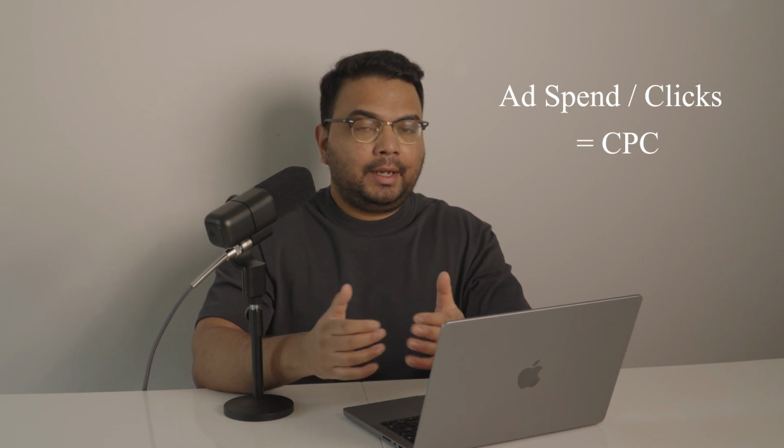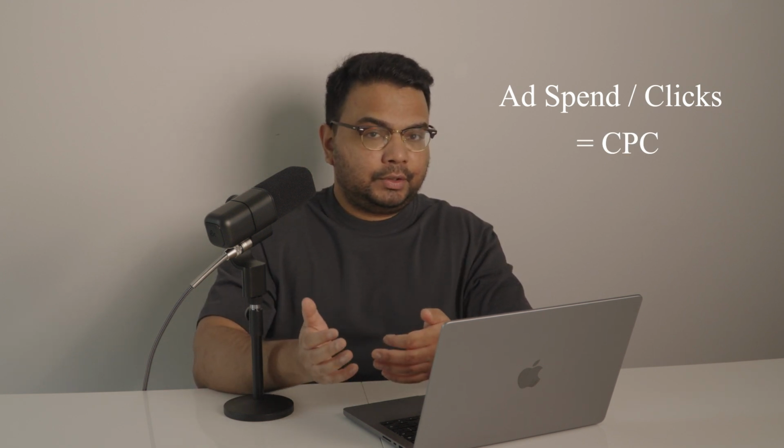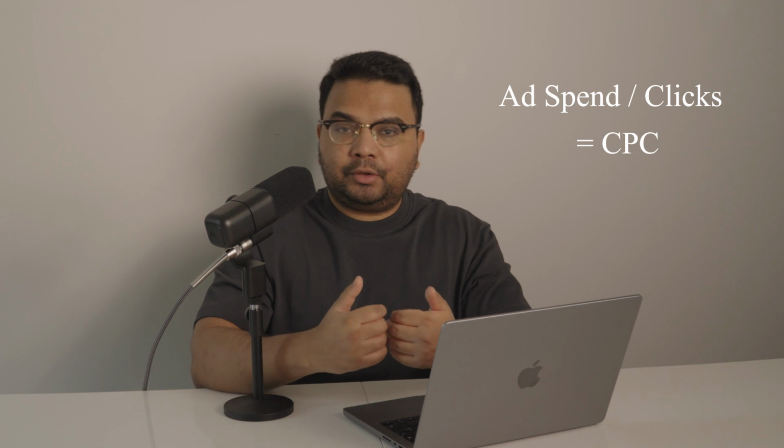So for example, if you spent $100 on a particular campaign and you received 10 clicks, your average cost per click would have been $10. Now you can view cost per click at the campaign level, at the ad group level, and the keyword level. And the optimizations that I'm going to go through today will apply pretty much to every single one of these levels. Now, getting into the first point, and you probably know this already, but it's using negative keywords.